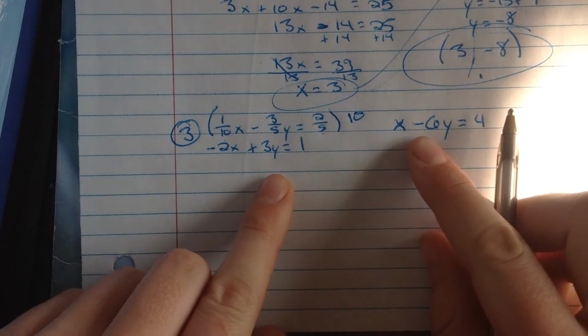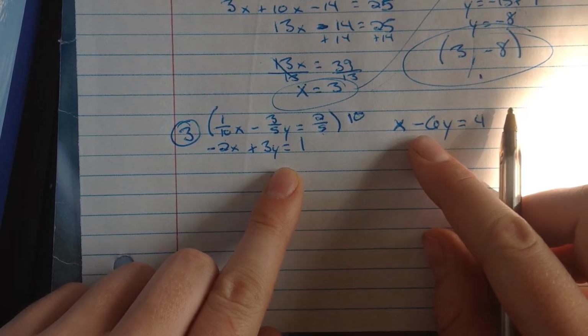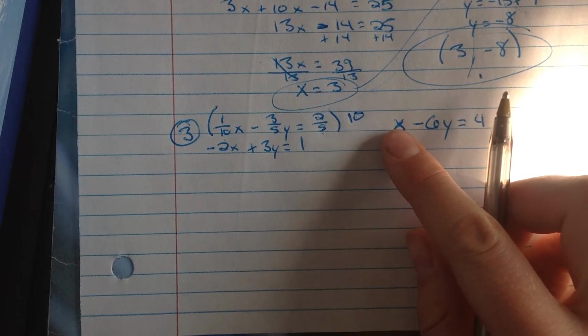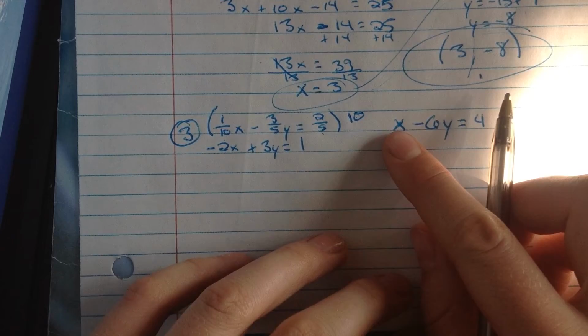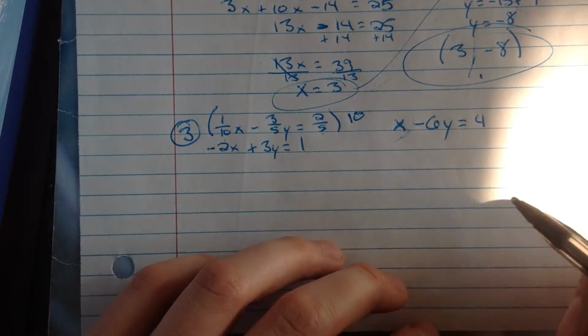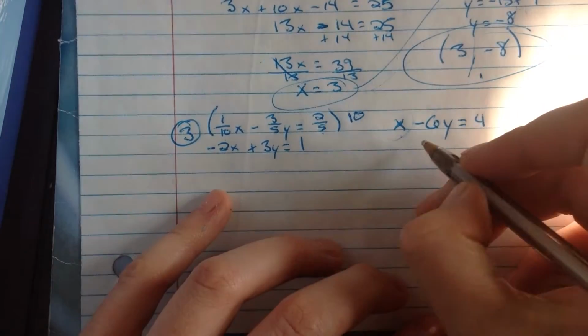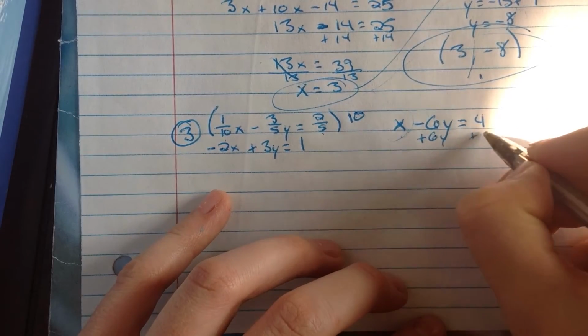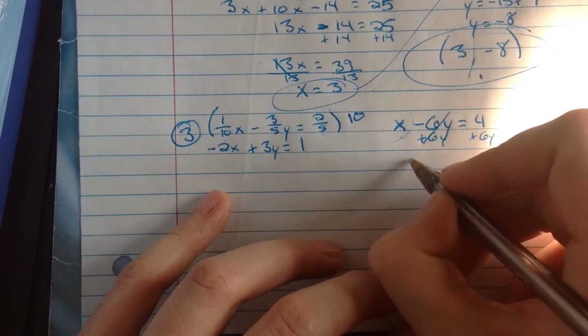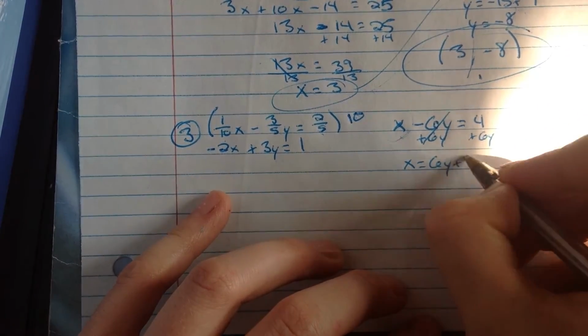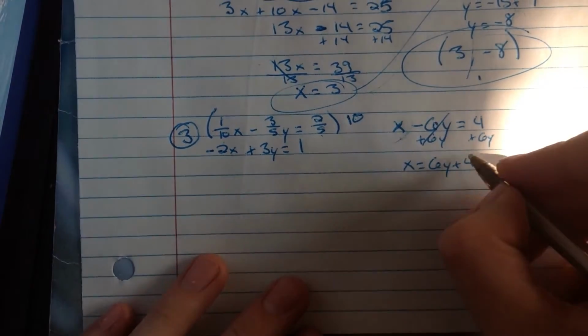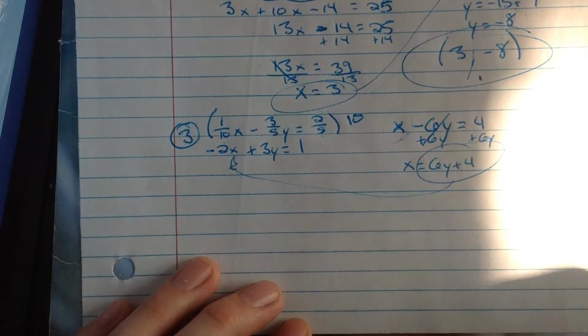So then I look at these two equations and say, okay, which variable am I going to solve for? In this case, this x has a 1 in front of it, so I'm going to solve for this variable because it looks like it'd be the simplest. So I'm going to add 6y to the other side and get x equals 6y plus 4. Now, remember, take this and plug it into the other equation.